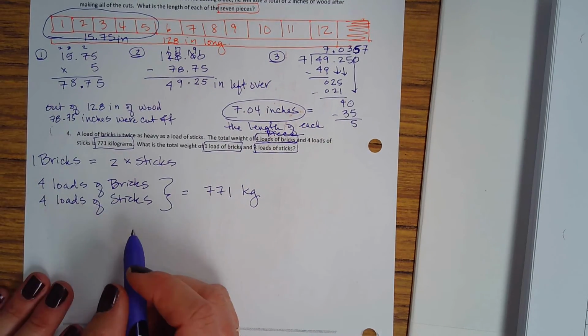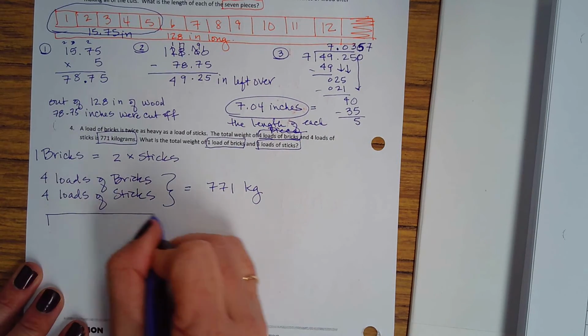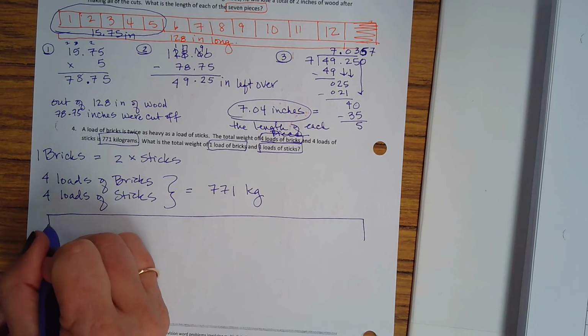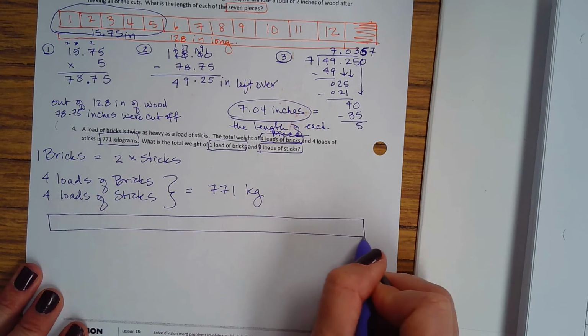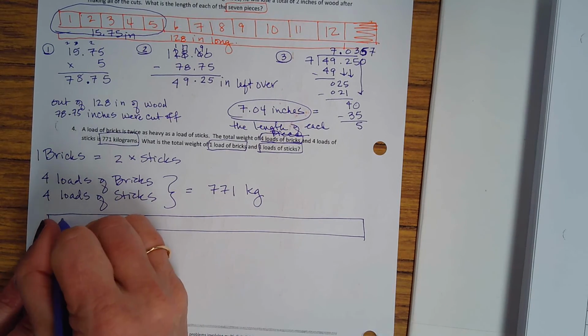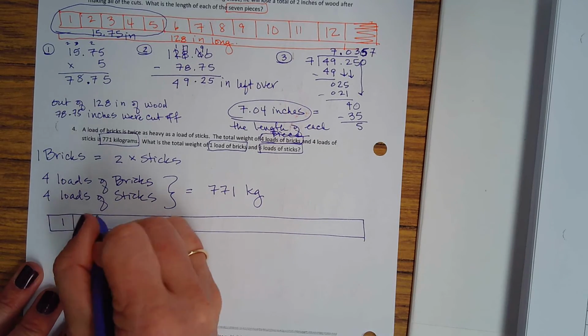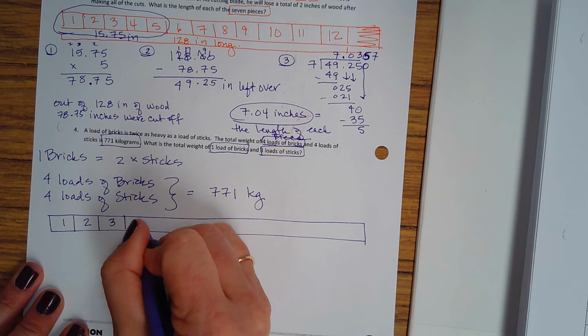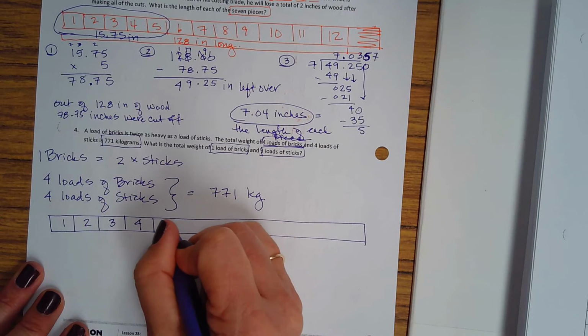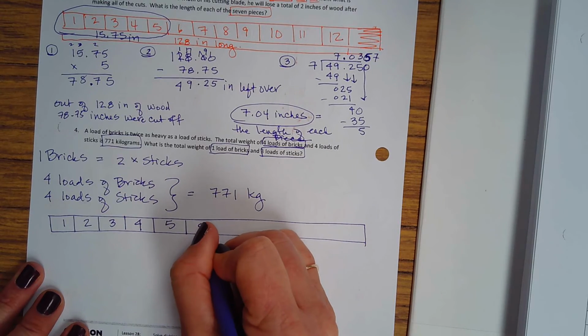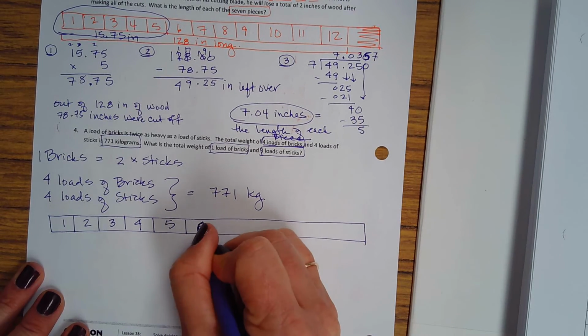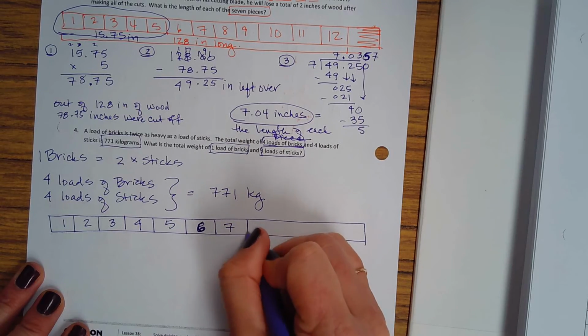All right, so let's draw this out. 1, 2, 3, 4, 5, 6, 7, 8.